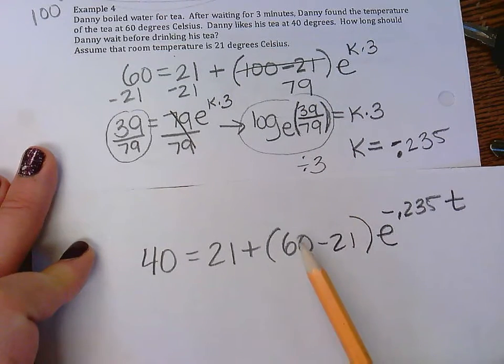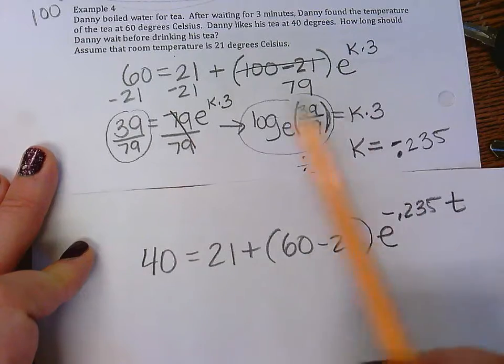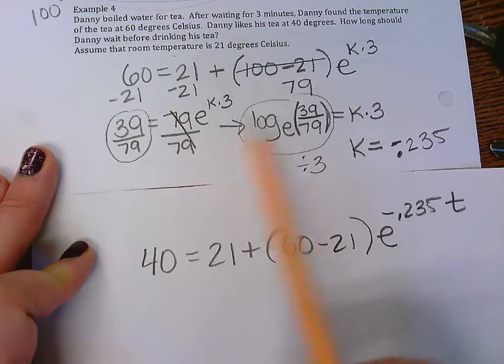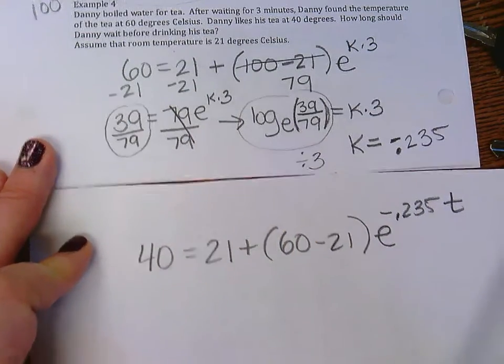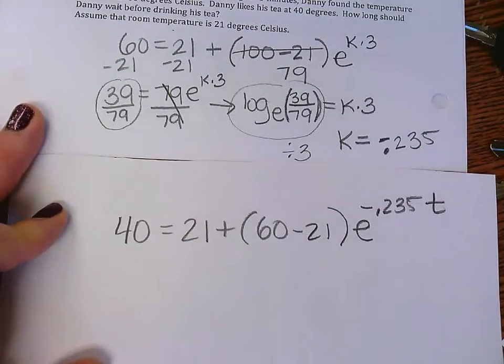The 60 is currently the temperature of the T. I know the cooling factor. I need to solve for little t. Try to solve it the way we just did it up here and see if you can get your T for your number of minutes. So I'm going to give you a minute to at least try it on your own first.